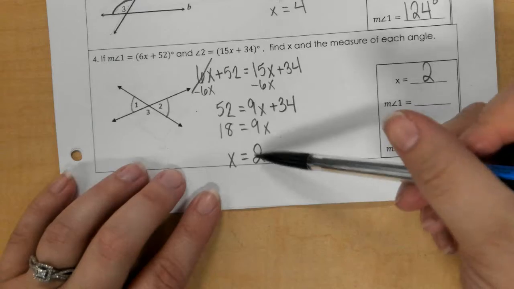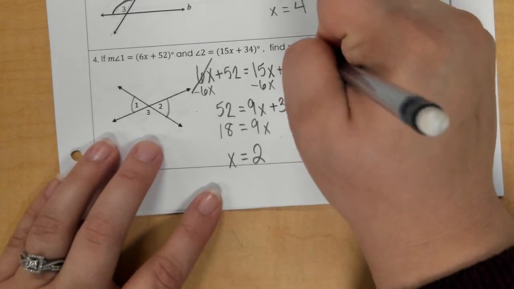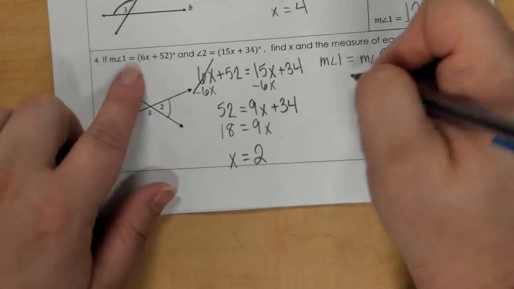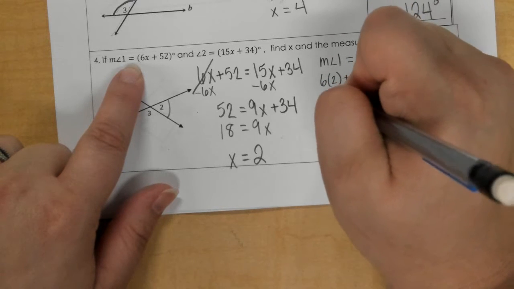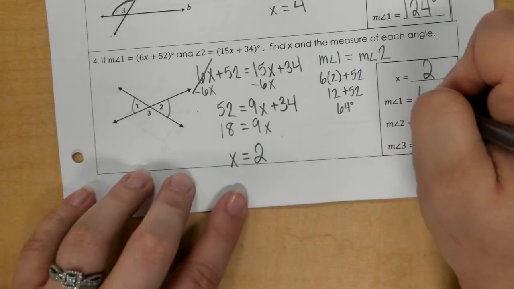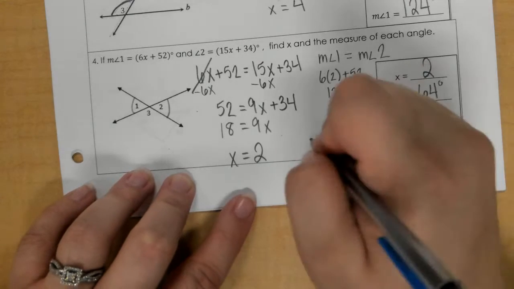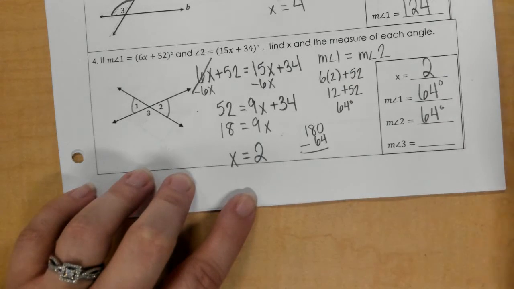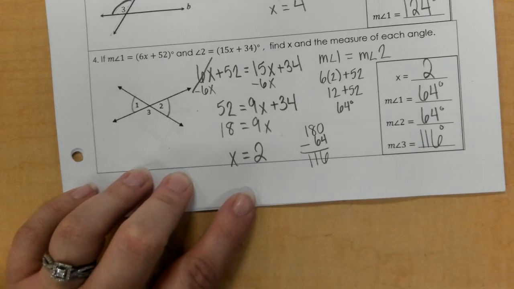Alright, so if I plug 2 back into either one of these, I know angle 1 and angle 2. So the measure of angle 1 is equal to the measure of angle 2 by vertical angles. So we could say 6 times 2 plus 52 is 64 degrees. So both of those angles are 64. And then to get angle 3, we take 180 minus 64 and get 116. So angle 3 is 116 degrees.